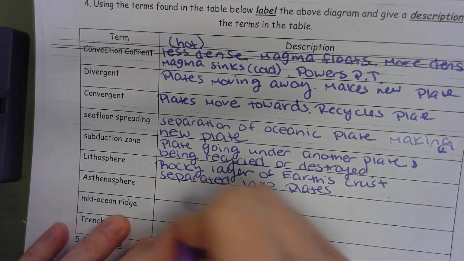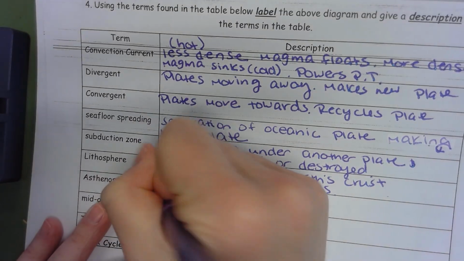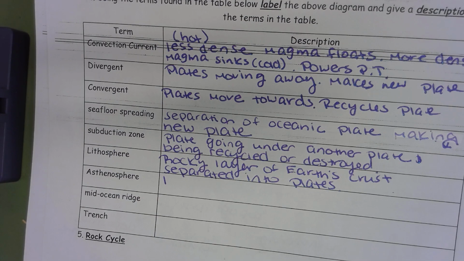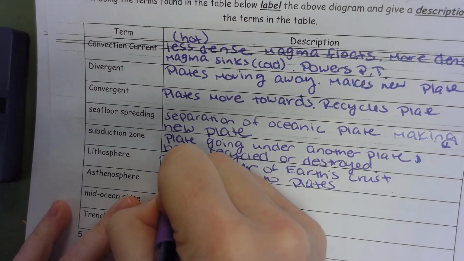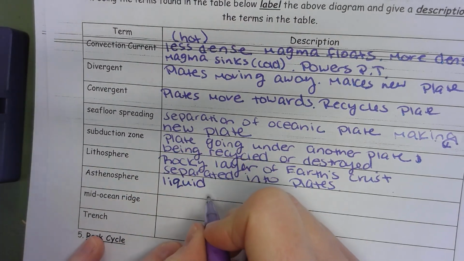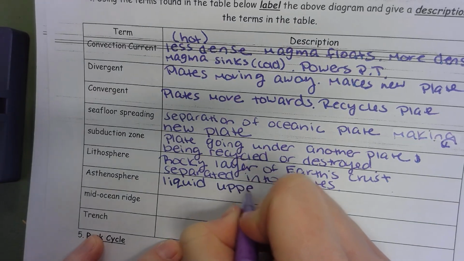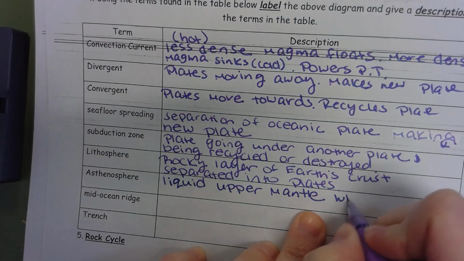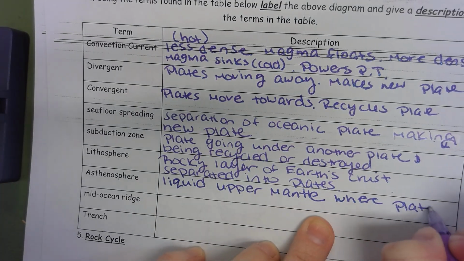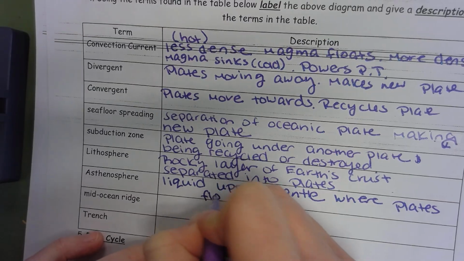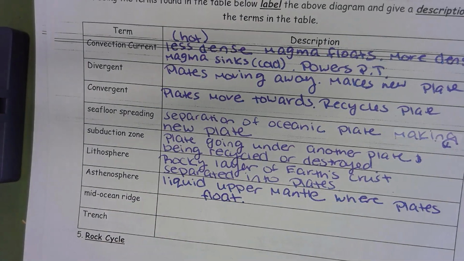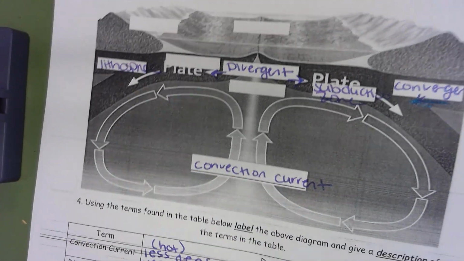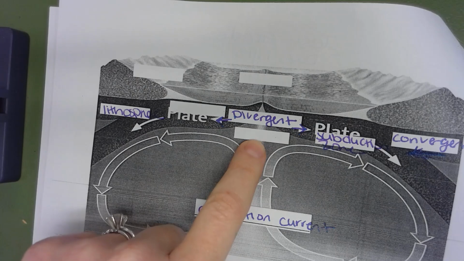Alright, the asthenosphere. Oh no, is my pen going bad? Liquid upper mantle where plates float. The asthenosphere, I think I'm going to put it here.